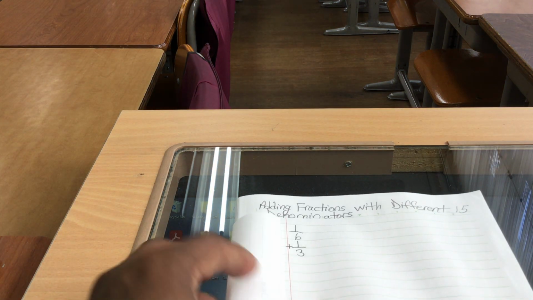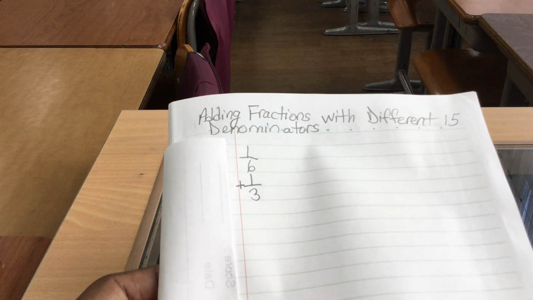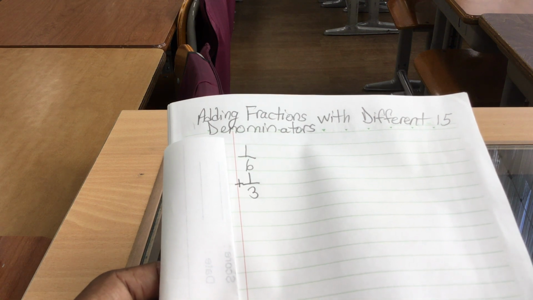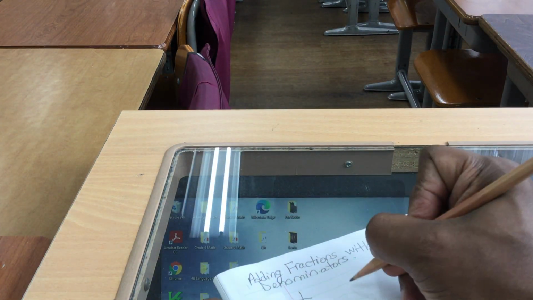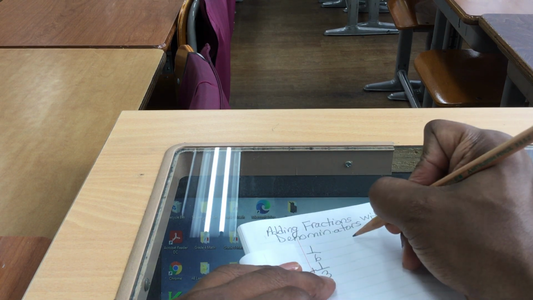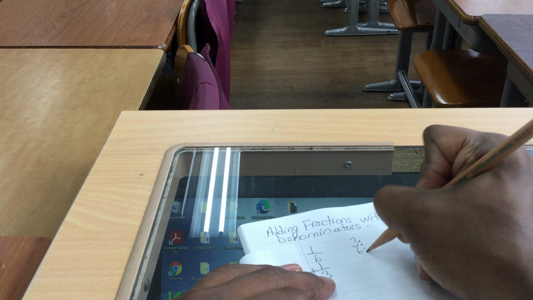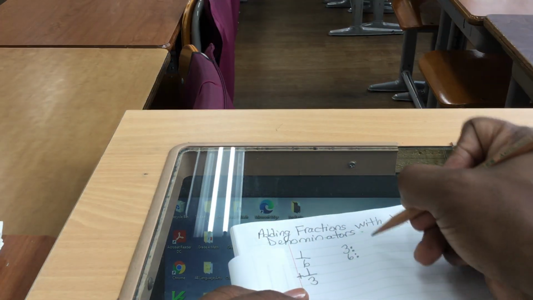Okay? So now remember, my first step is to find the least common denominator for 6 and 3. Now this is going to be easy. I always do the small denominator first. That's 3 and then 6, okay? So what are the multiples of 3?